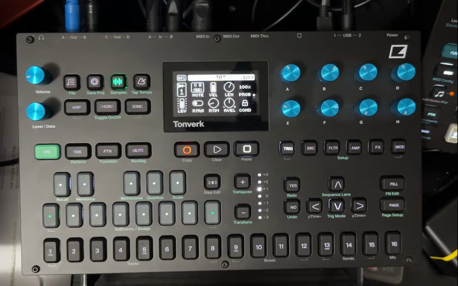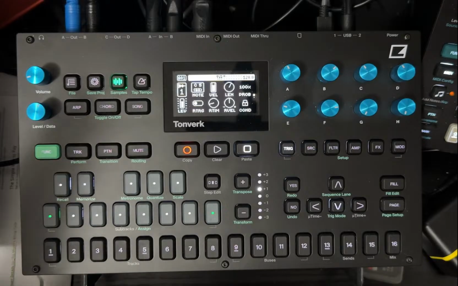All of the Elektron boxes have song mode. I just barely use it, because when I'm performing live, I just want to be able to control the next pattern and the next pattern, and so forth.